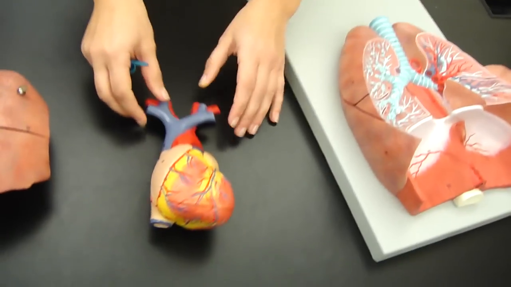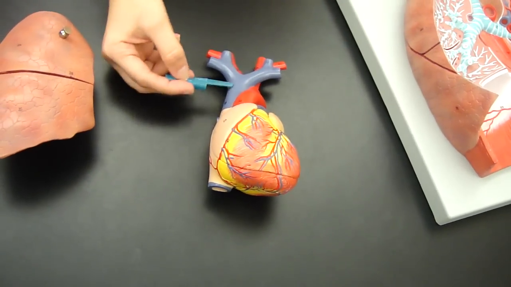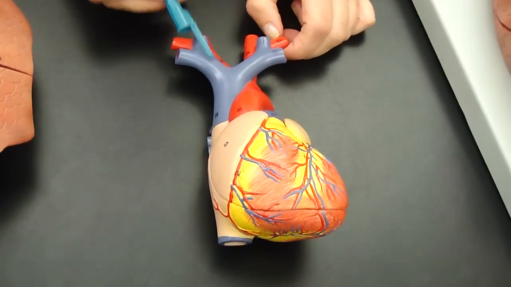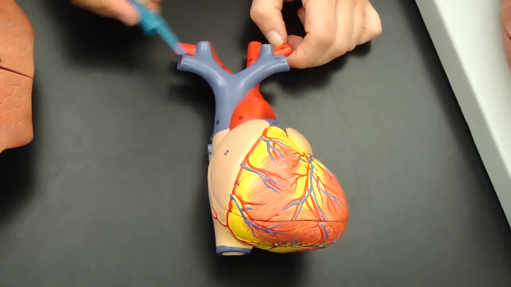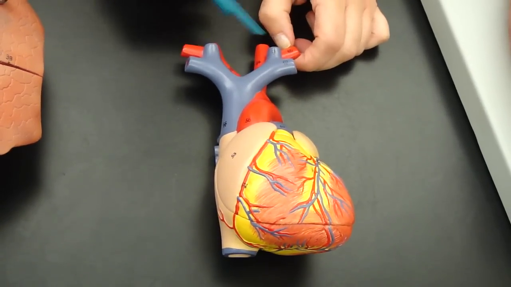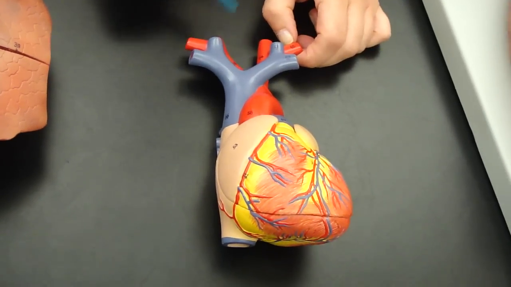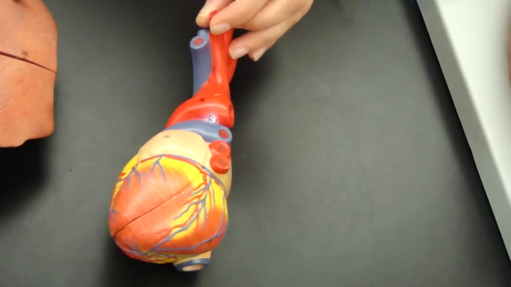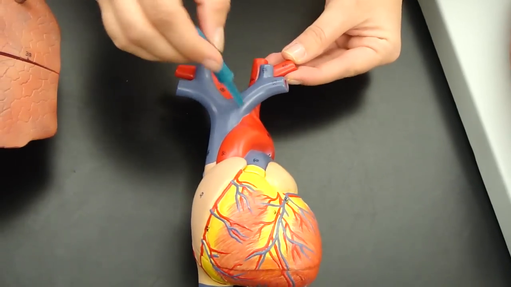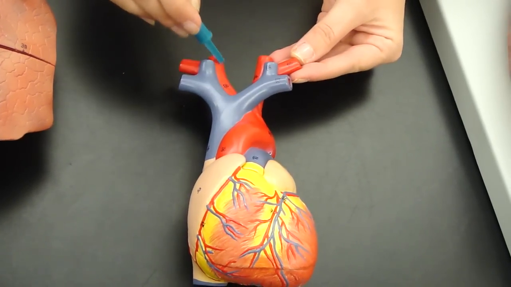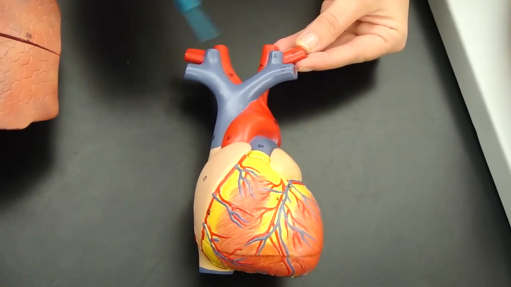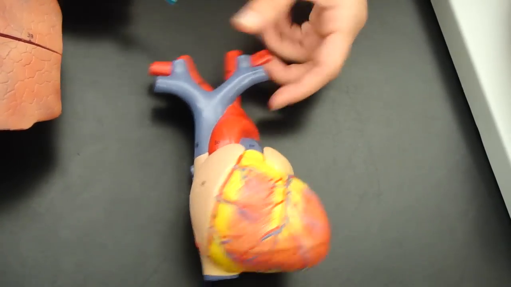Heart. Okay. For the heart, you know this, we have the superior vena cava, we have the left and right brachiocephalic veins, we have left and right subclavian vein, left and right internal jugular veins. We have ascending aorta, arch of aorta, descending aorta, brachiocephalic trunk. I guess this would be it too. This is common carotid, subclavian, common carotid, subclavian.